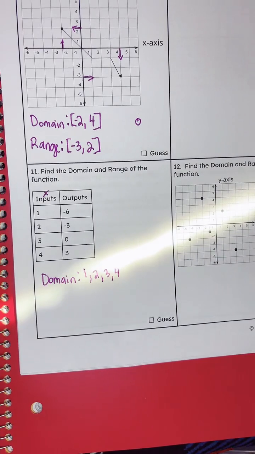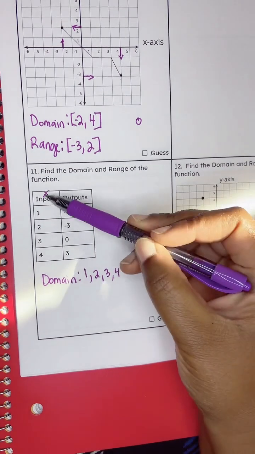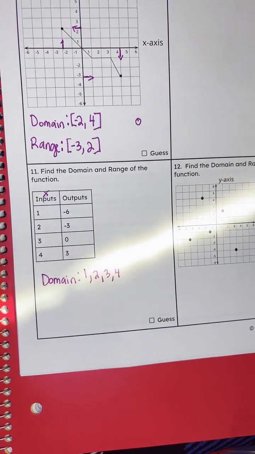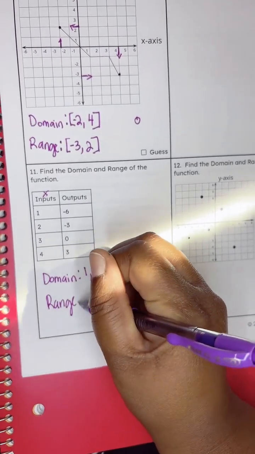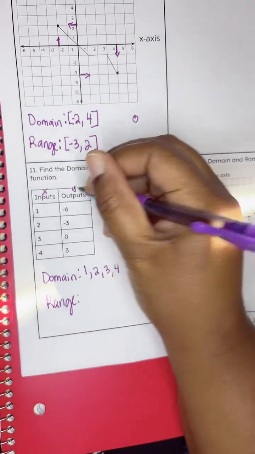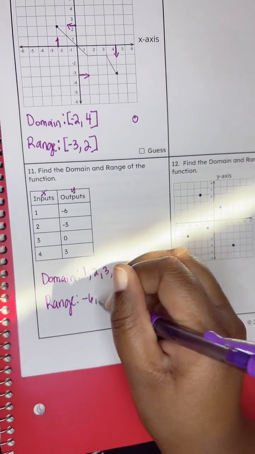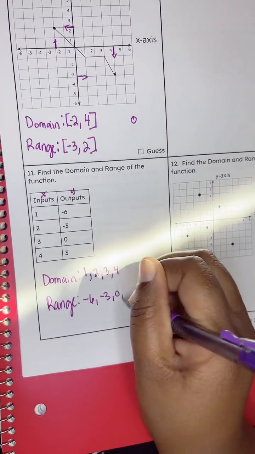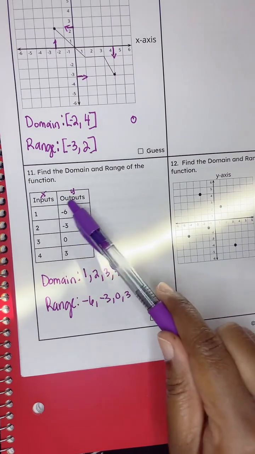So inputs, domain, x's, x-intercepts, roots, those all are referring to the x value of the function. Range is your outputs, which are your y's. So we would say -6, -3, 0, and 3. So that's another way of saying them.